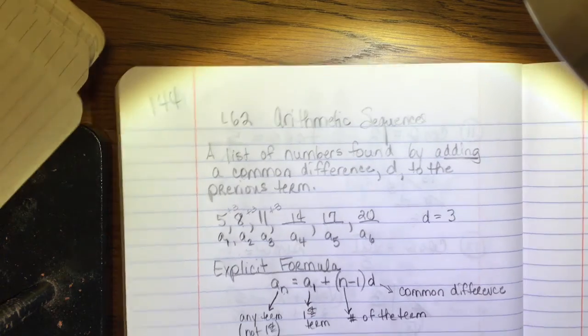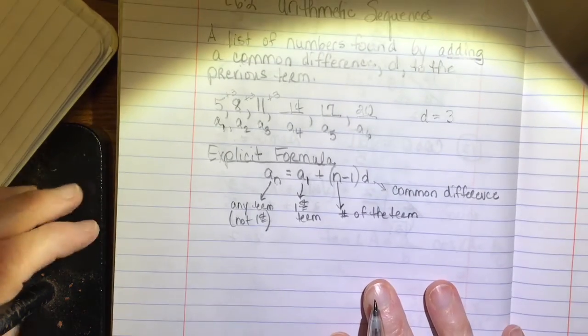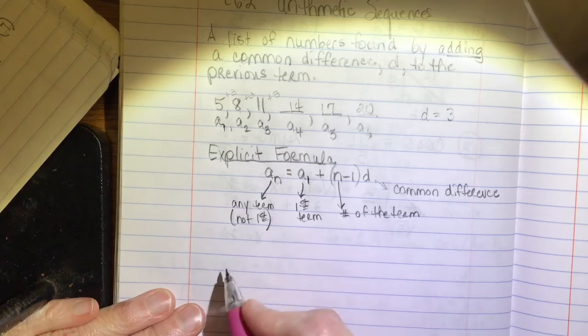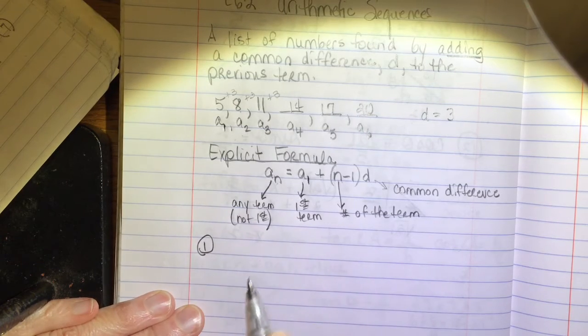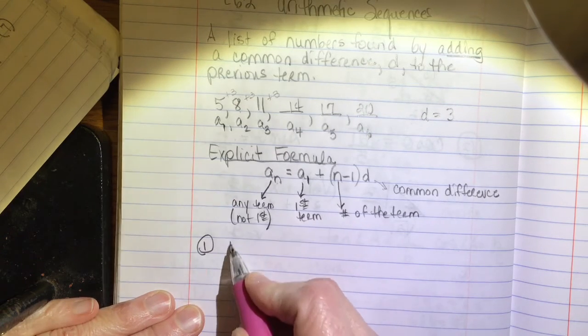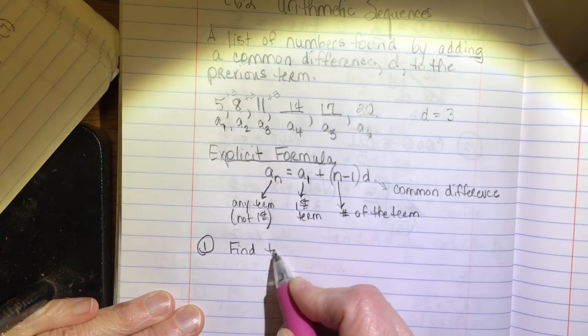Now, I'll show you where we're going to use that. Okay, I hope you can see that. So, in our problem number 1, we're going to take this sequence and we're going to find the 100th term.